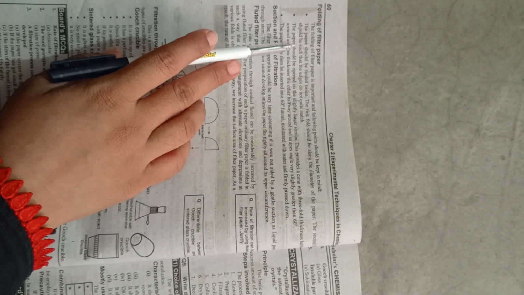halfway around and one thickness the other halfway around, and an apex angle very slightly greater than 60 degrees. The paper may then be inserted into a 60 degree funnel, moistened with water and firmly pressed down.